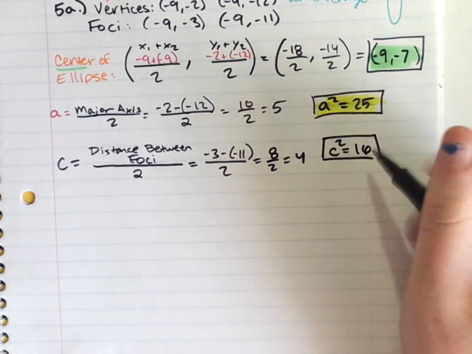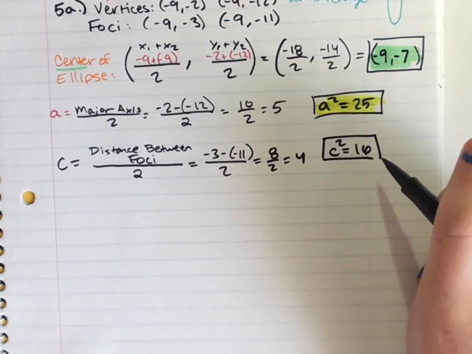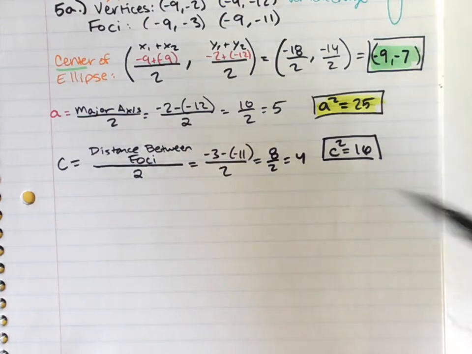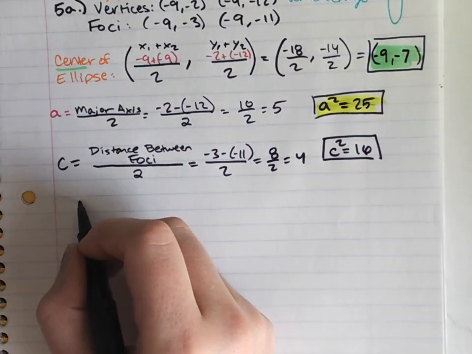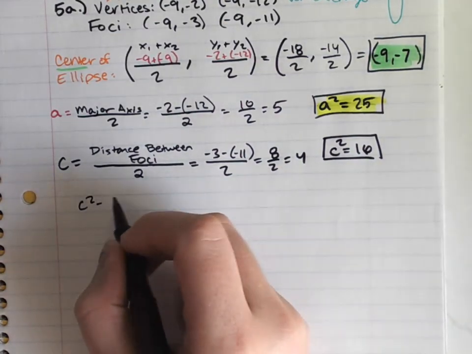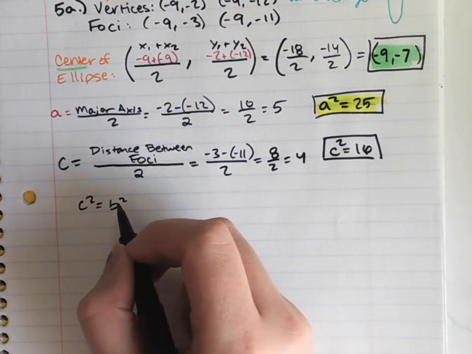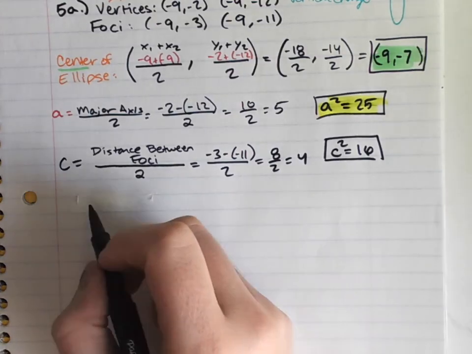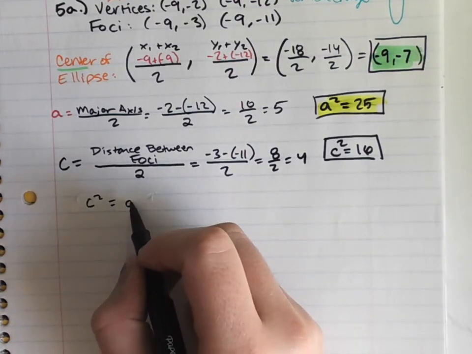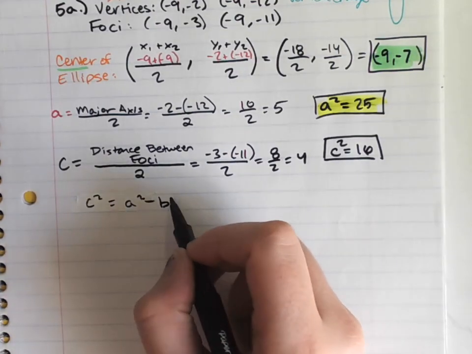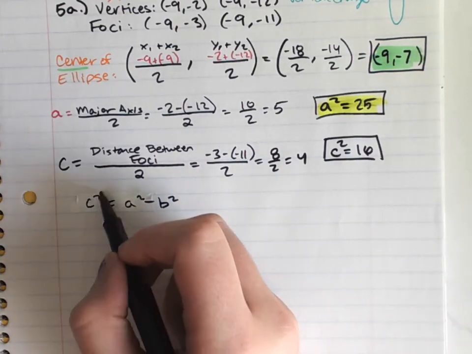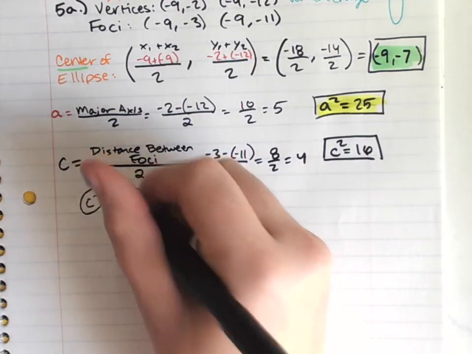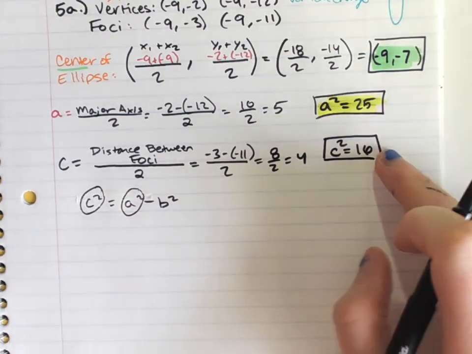Now, this does not go into our equation of the ellipse, but you'll notice that we haven't found b yet. We need to find b. We know this lovely equation: c squared is equal to a squared take away b squared. So we have a c and we have an a, but we don't have b.